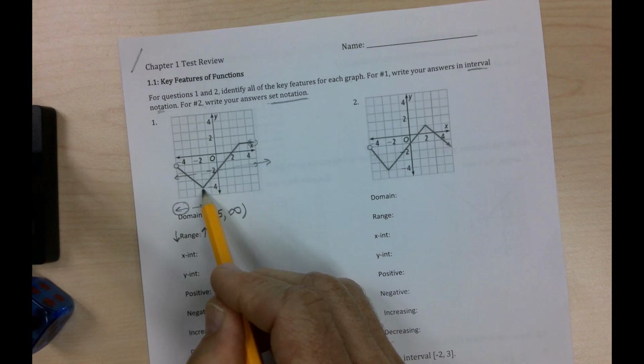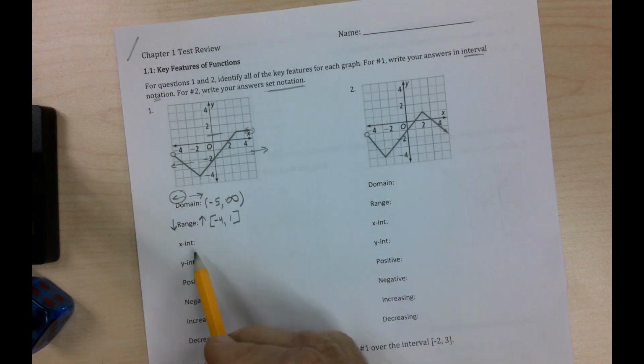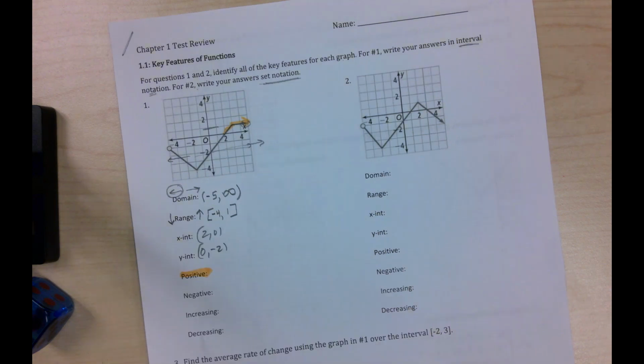And then how high does it go? It gets up to 1. That's the ceiling if you want to think of it that way with a bracket. What's the x-intercept? Well, that's right there. So that would be 2, 0. What's the y-intercept? That'd be right there, 0, -2.